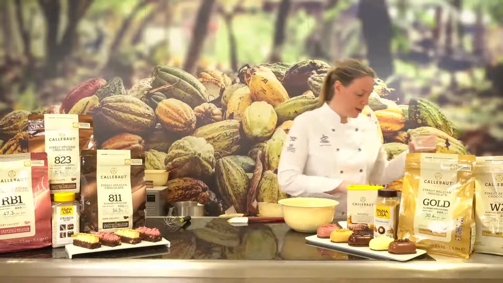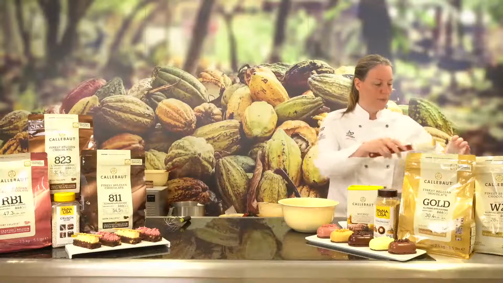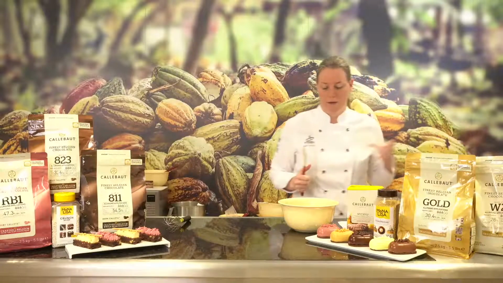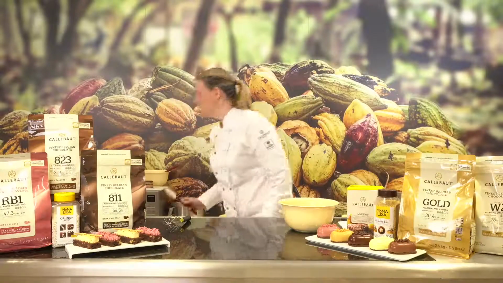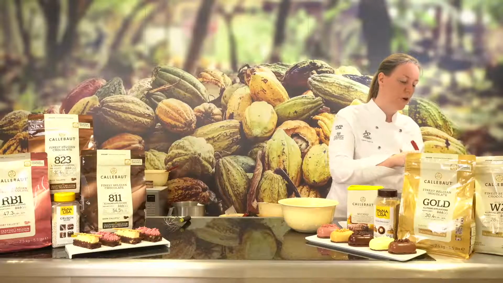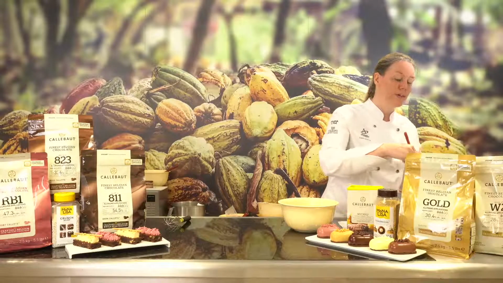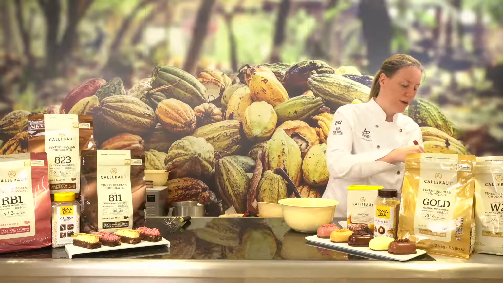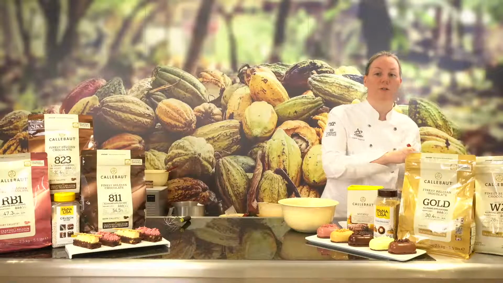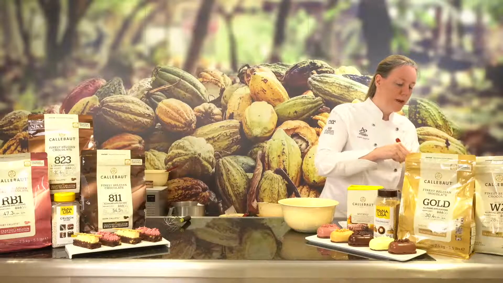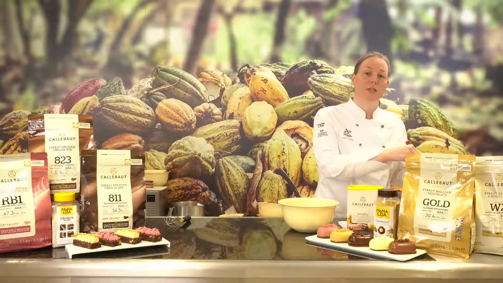I'm going to put that in, and then we're going to cook it up so that we get a nice, relatively thick pastry cream. Now, it's not as thick as a normal pastry cream because we've experimented with it. We did a traditional pastry cream recipe with the oat milk, but what we found is when we put it onto the chocolate, it would split.